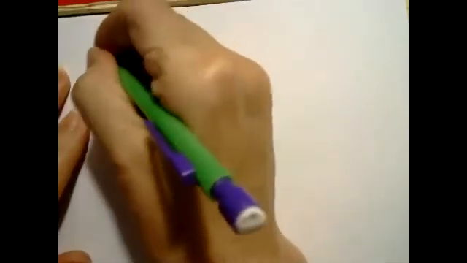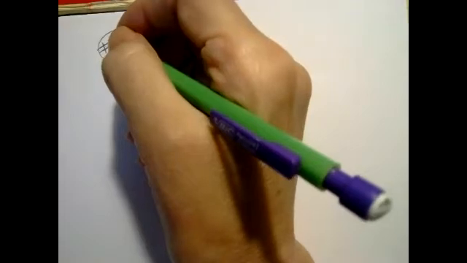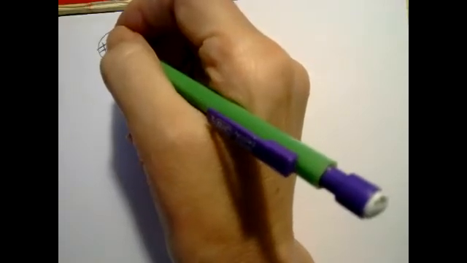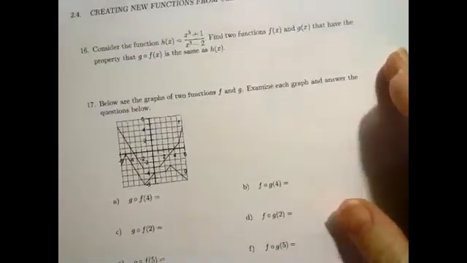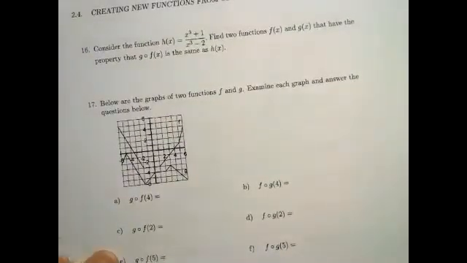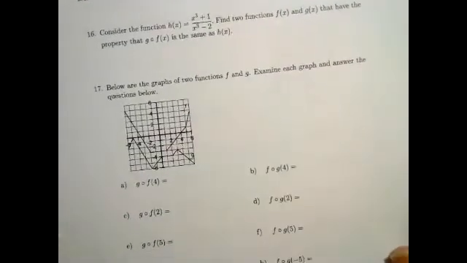Can we do number 17? Number 17. Okay, we won't do all of it. We will do a piece of it. So let's look at number 17. Okay, this one I definitely need the picture here. So here we actually have to read the graph. So the whole idea here is to read the graph.